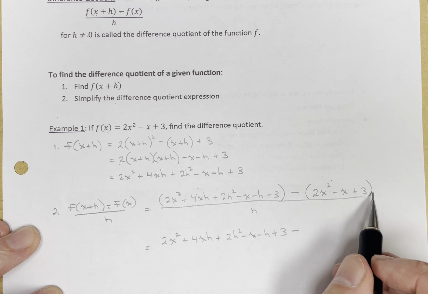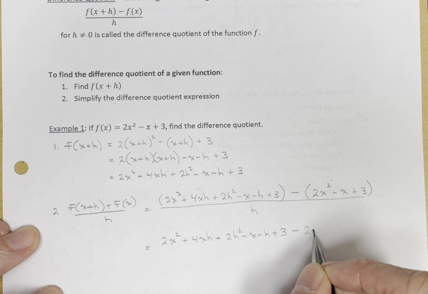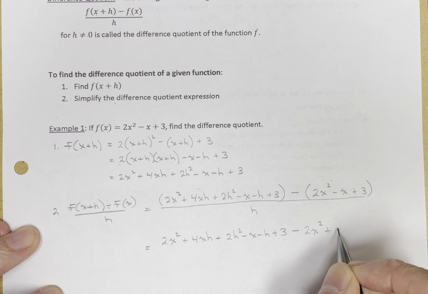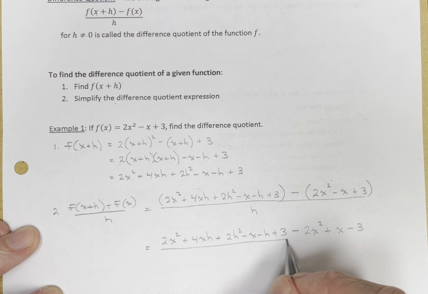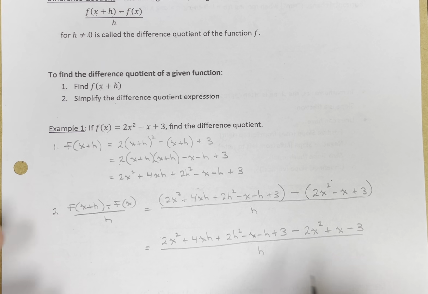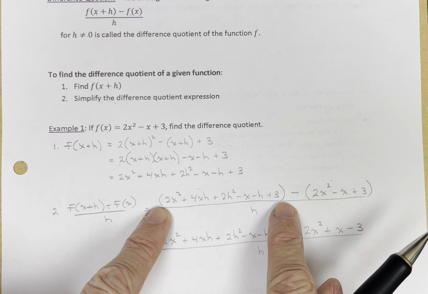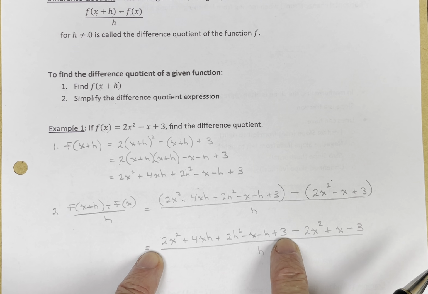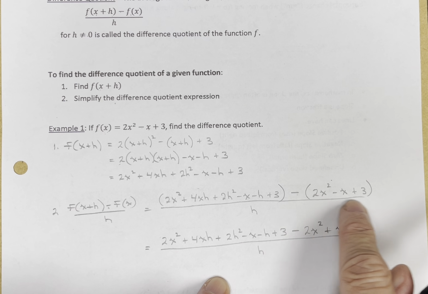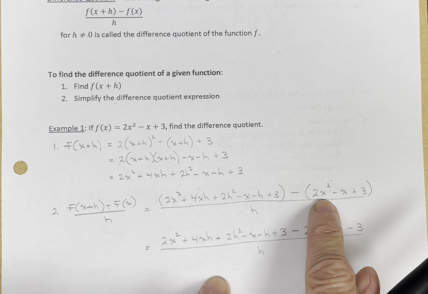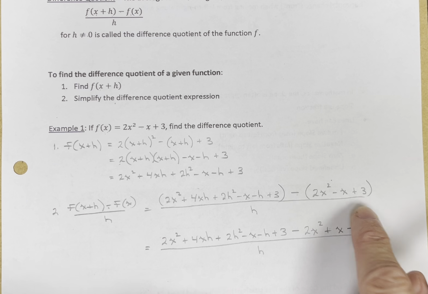I'm subtracting the entire thing, which is why I put parentheses. So minus 2x squared plus x minus 3, all of that divided by h. So all I've done from this step to this step is remove these parentheses because they didn't change anything, and then distribute this negative across the entire expression: minus 2x squared plus x minus 3.